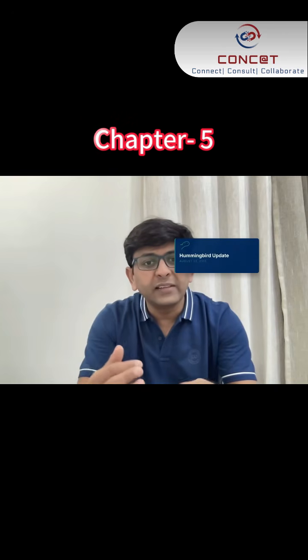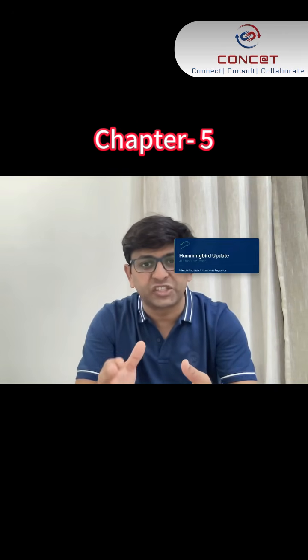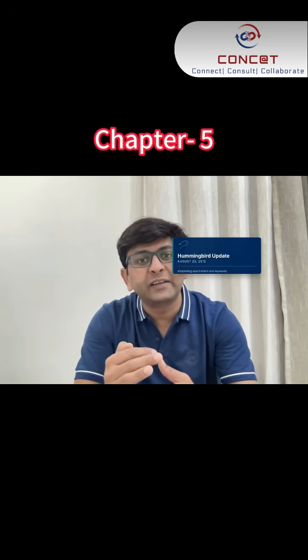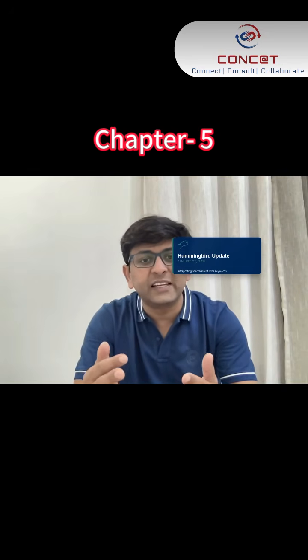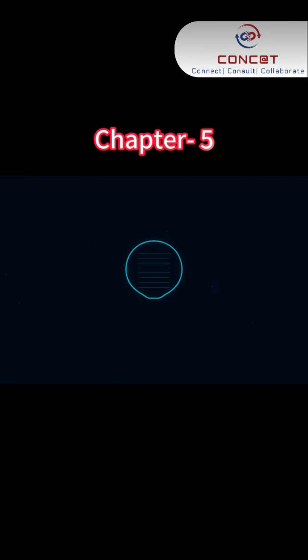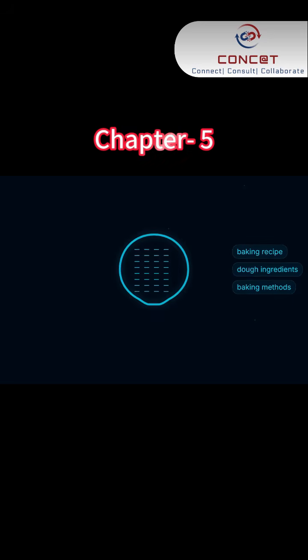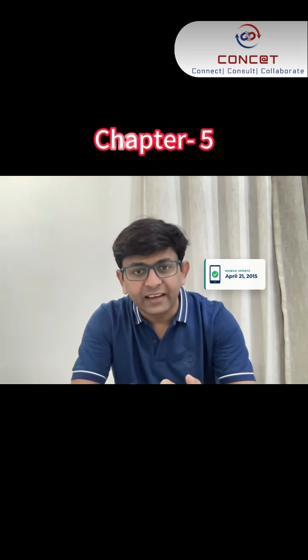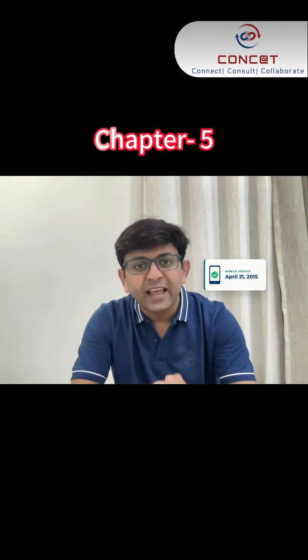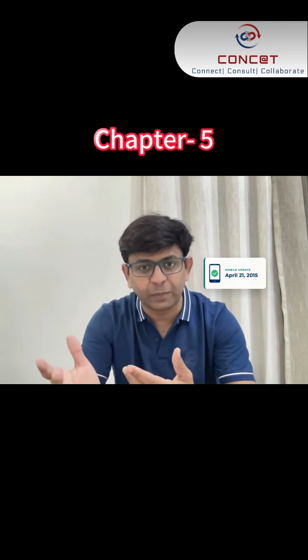The 2013 Hummingbird update was a major shift, helping Google interpret search intent rather than just individual keywords. Using natural language processing, it allowed pages to rank even if they didn't contain the exact words a user entered. The 2015 mobile update shifted focus entirely, prioritizing fast and user-friendly mobile versions of websites.